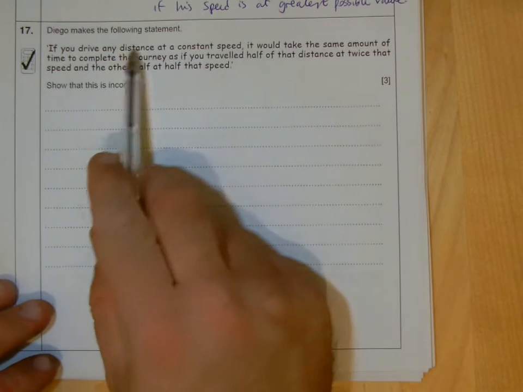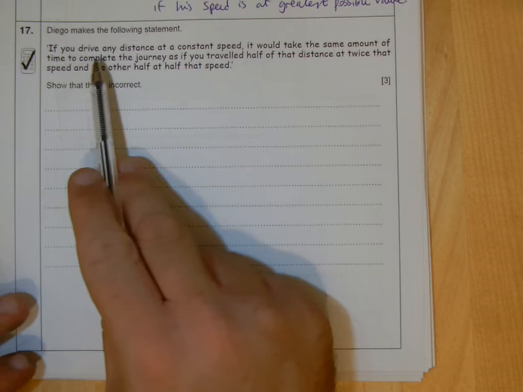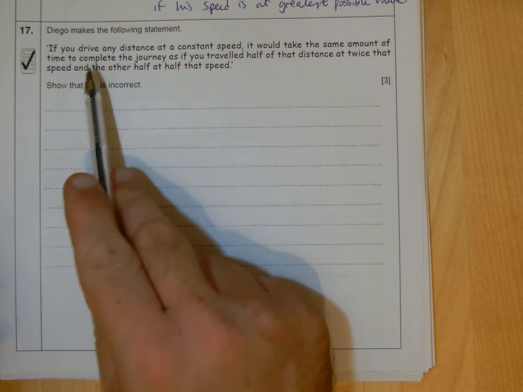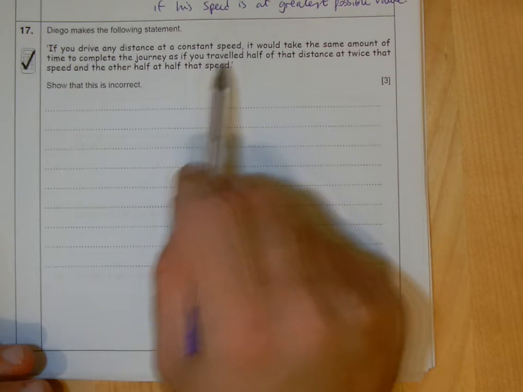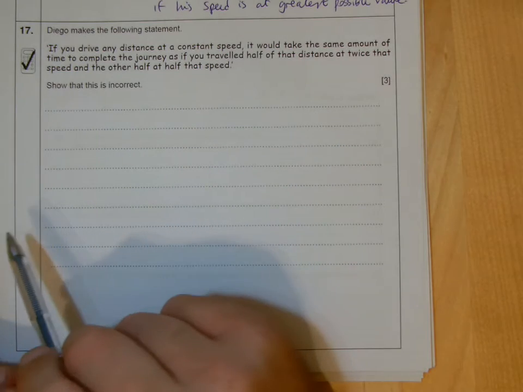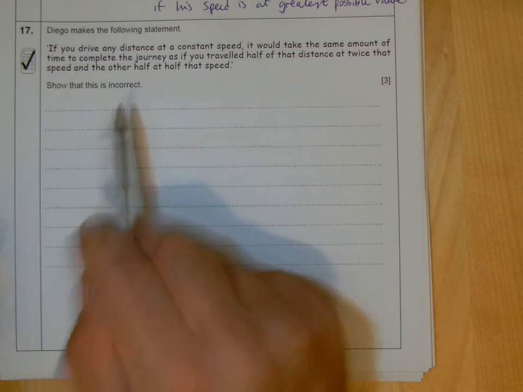Okay, so this statement here is quite wordy, but we're going to show that it's incorrect. And this type of question, you could make up a distance and a speed and then apply it to the actual statement, and show whether it's true, or in this case it's going to be incorrect, isn't it?